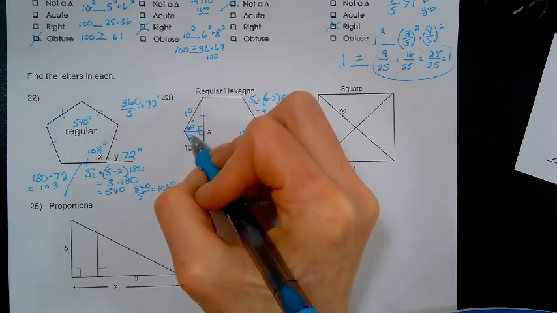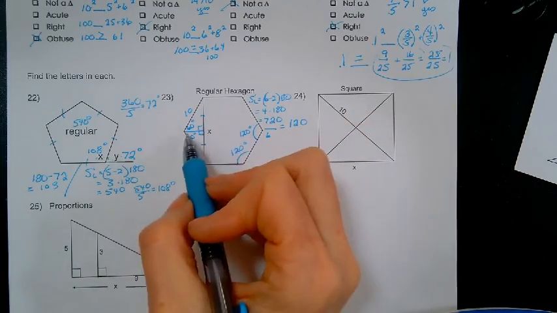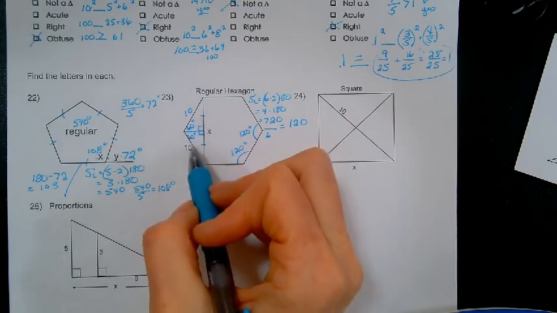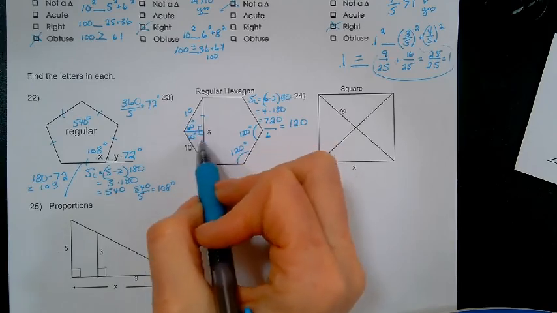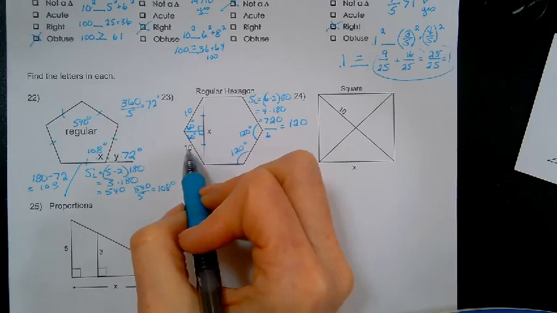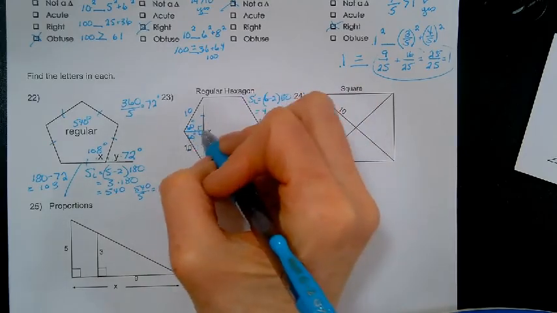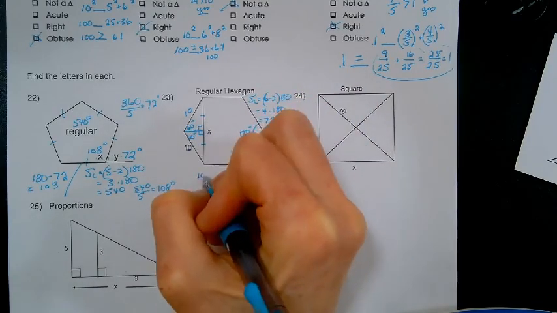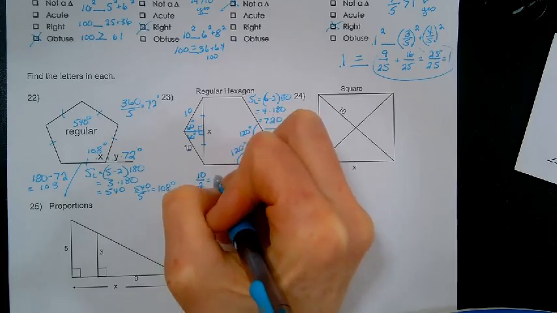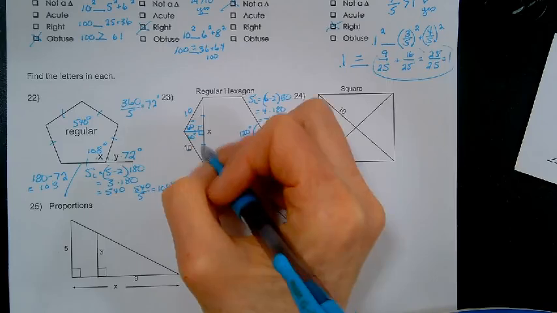So I split this big long isosceles triangle into two triangles, and guess what? They're 30, 60, 90 triangles. So if the hypotenuse is 10, then I can find the short side. That short side is going to be 10 divided by 2, which is 5. And then if I want to find this piece, I take 5 and multiply it by rad 3. So the answer is 5 rad 3.